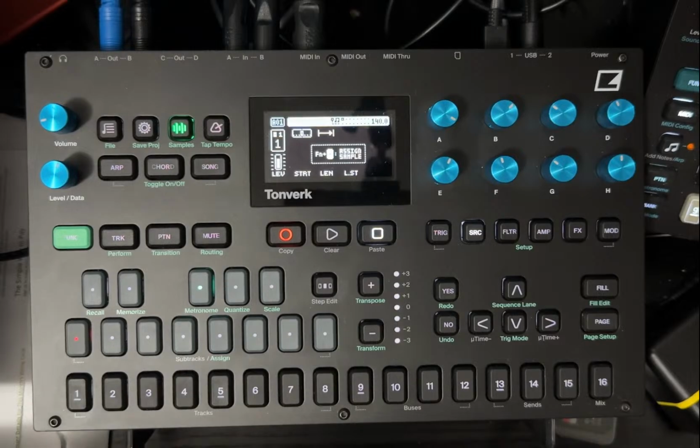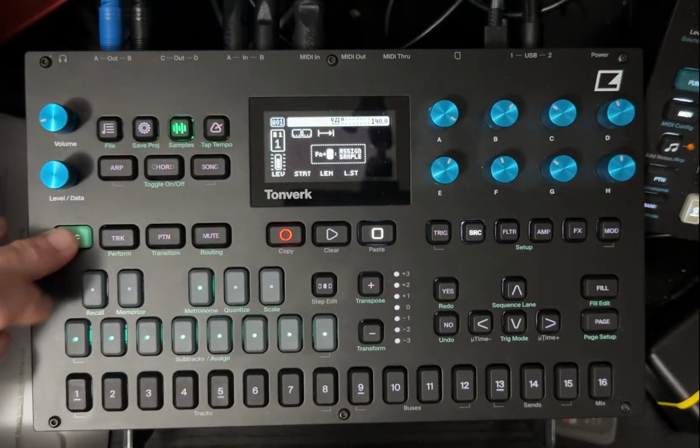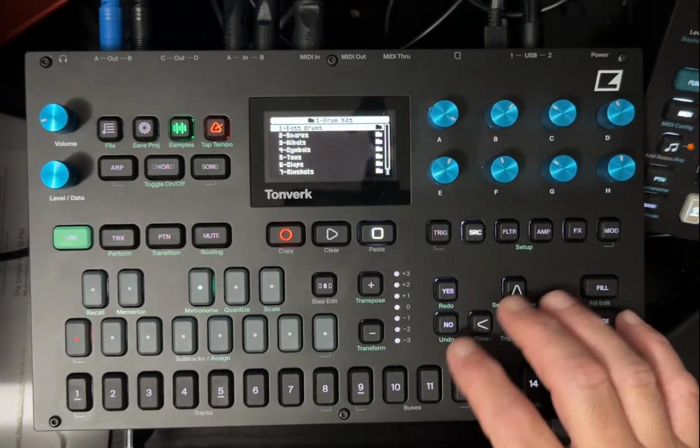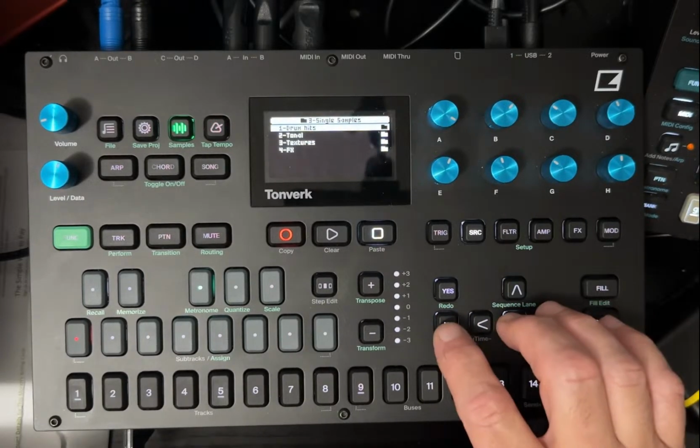I'm just gonna overview this thing, whatever's left, and the rest is practice, a lot of practice, and a lot of practice. So, as it says here on the screen, you press function and the step. When you press function and the step, you can either use the drums that come with the Tonverk, which are very good.